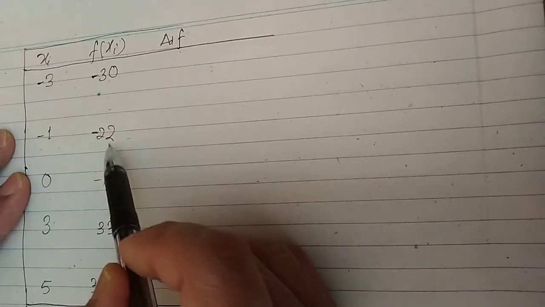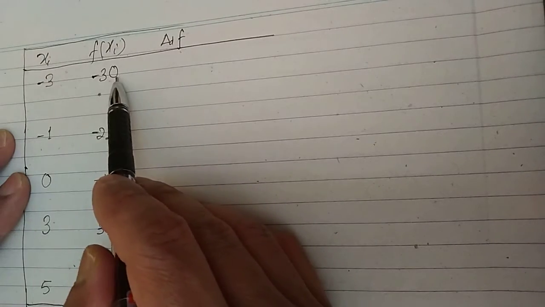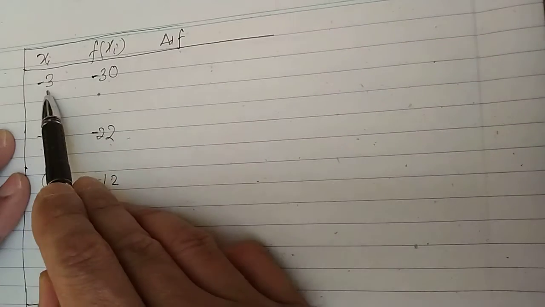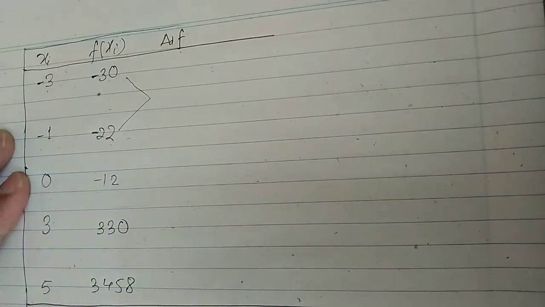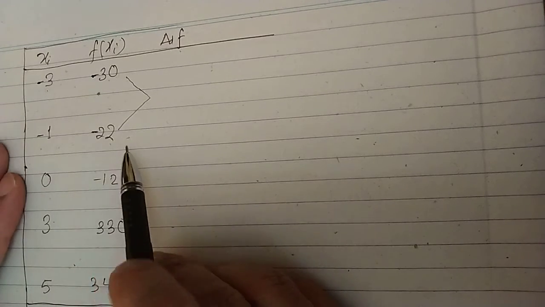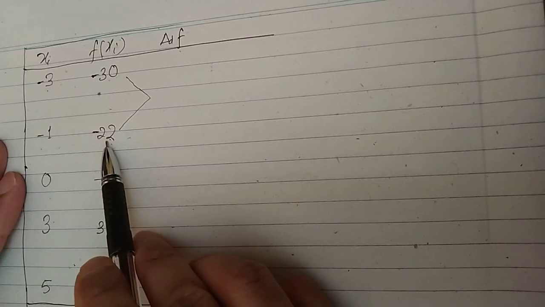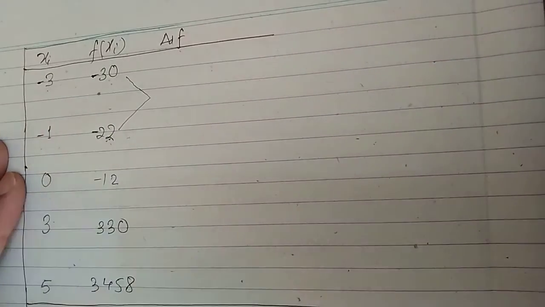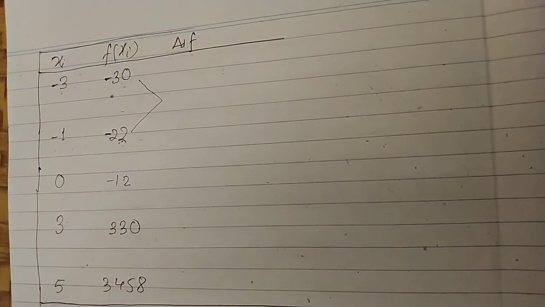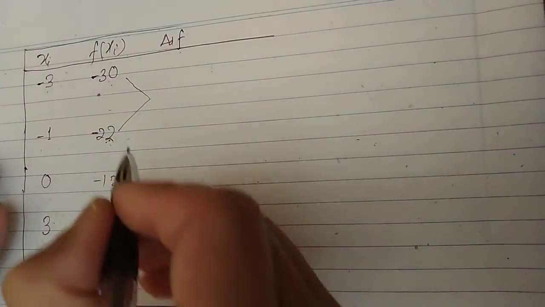So this minus this, -22 minus -30 divided by -1 minus -3. How much is it? Do the calculation and tell me. -22 minus -30 divided by -1 minus -3. So that will give you 4.